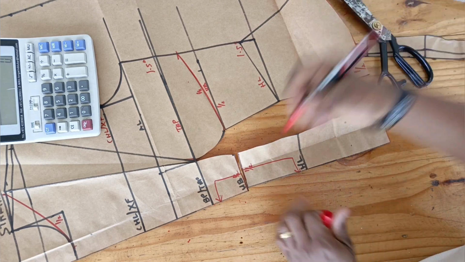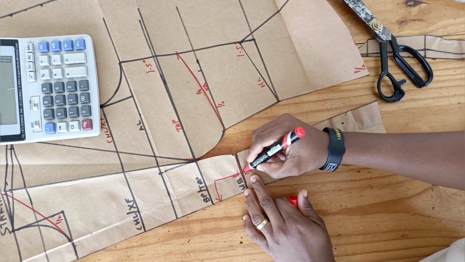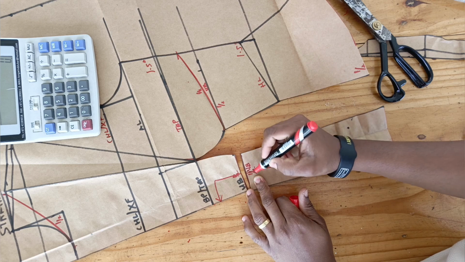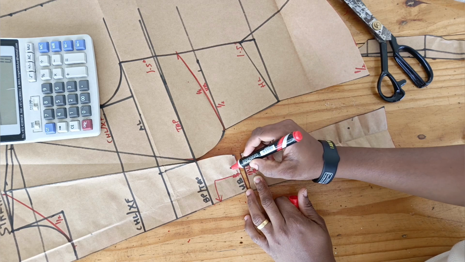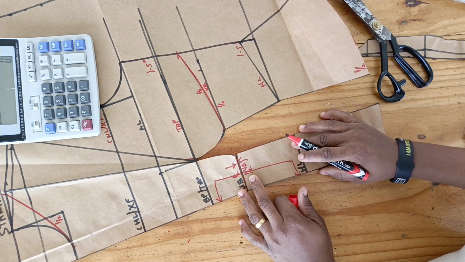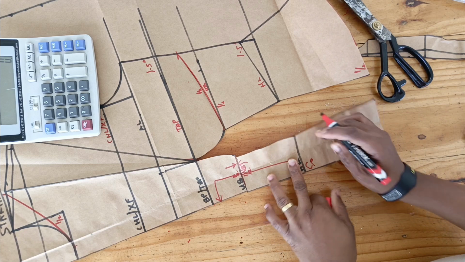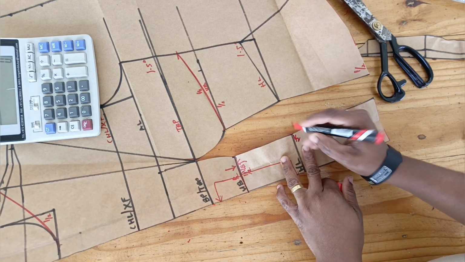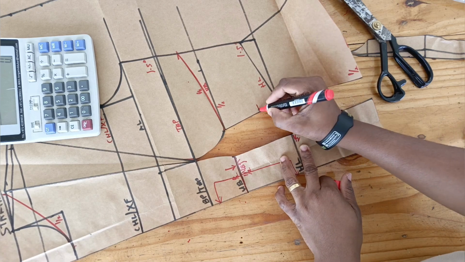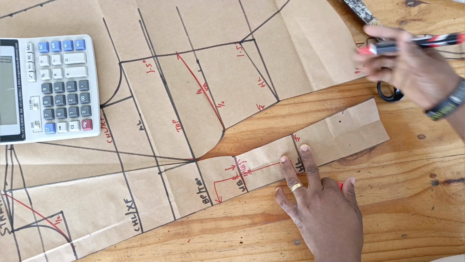So I'm going to be indicating that this is the under bust. I'm going to write under bust here to make sure that this is upward, then this one is down like this. So this is our center front, and I've added half of an inch to this dart leg to join it together with this. So it's half of an inch as well.